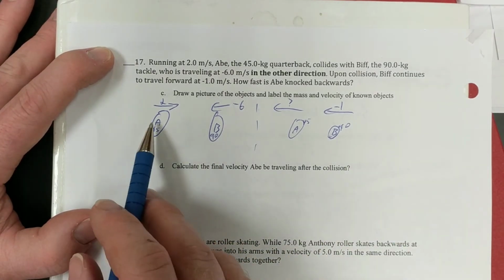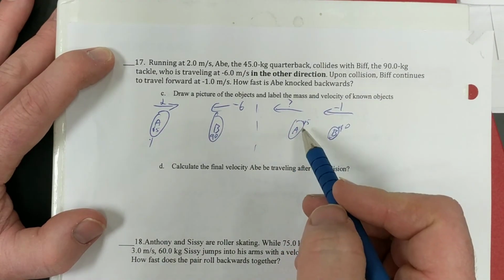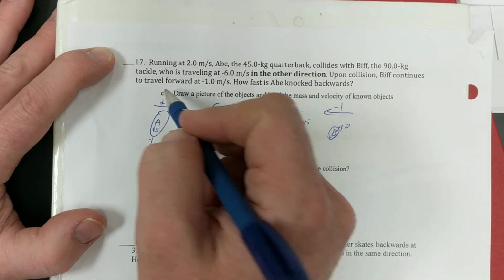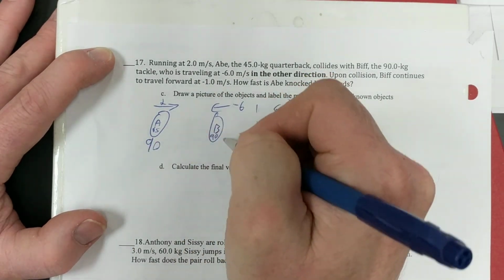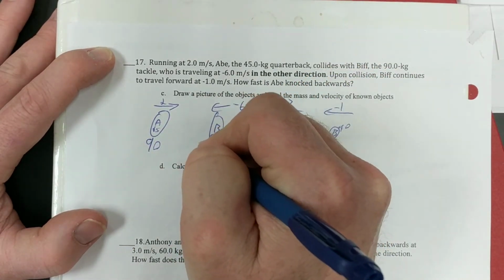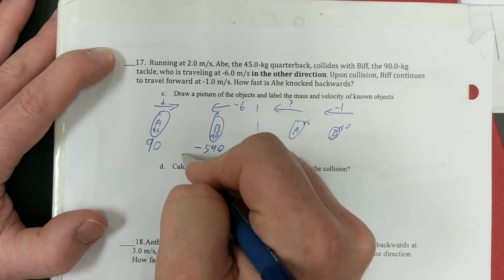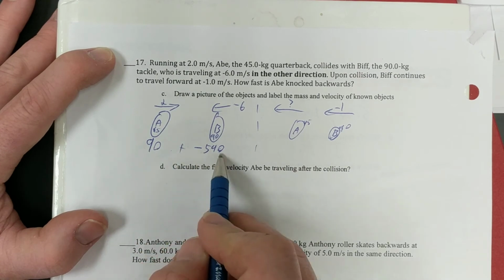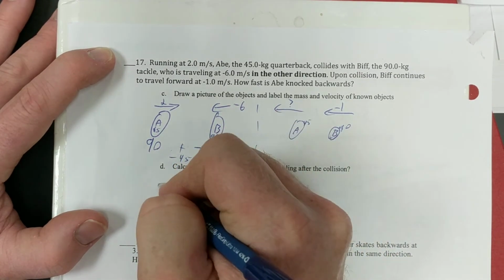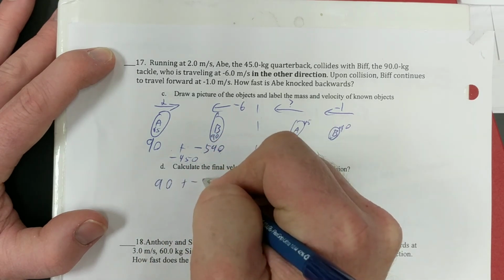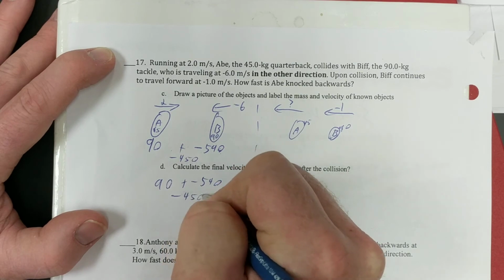Well, again, I need to calculate the momentum of each of these objects first to find the momentum of Abe. So 45 times 2 gives me 90 momentums. 90 times -6 gives me -540 momentums. And so if I add those up, 90 plus -540 gives me -450. 90 plus -540 will give me -450 momentums.